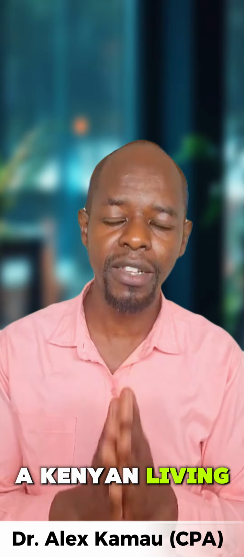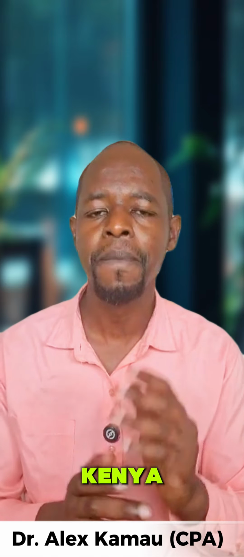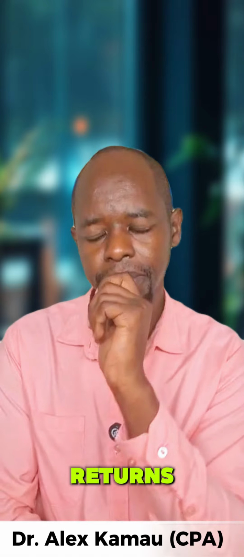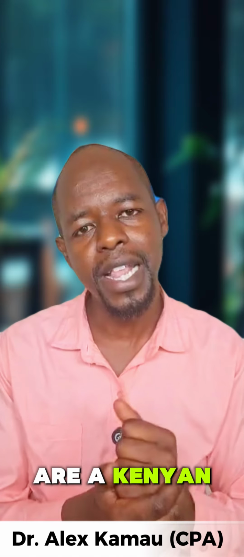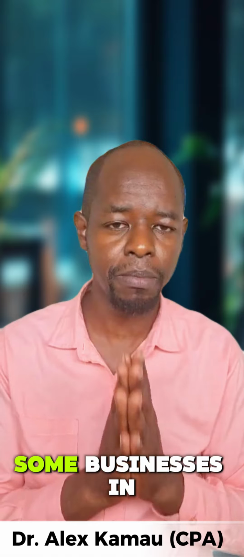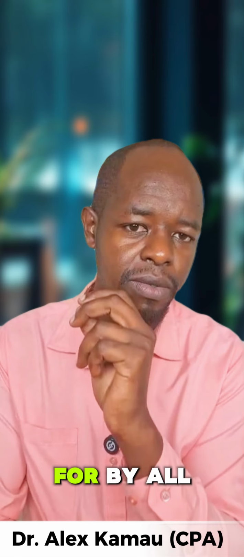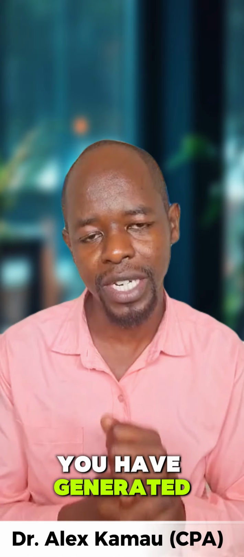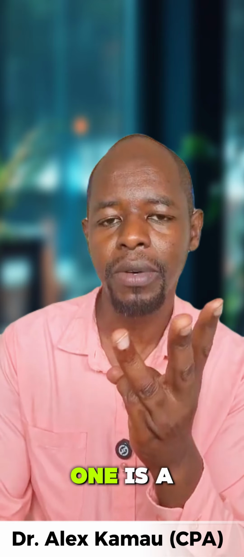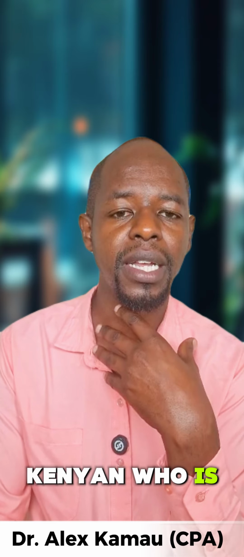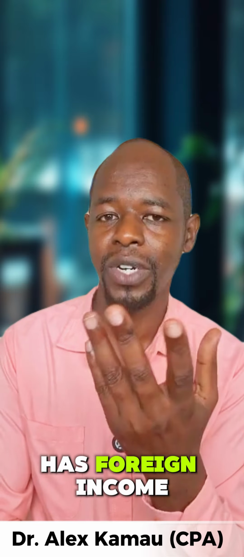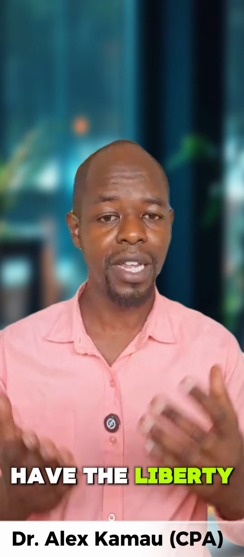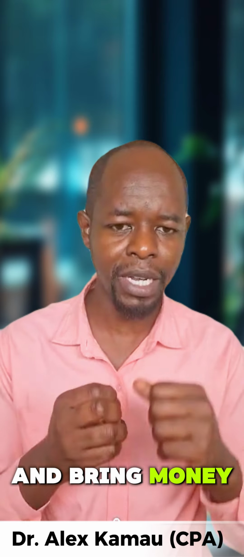Yes, you are a Kenyan living in diaspora, zero income here in Kenya, but as long as your KRA PIN is active, ensure that you file nil returns. On the other hand, if you are a Kenyan living in diaspora but you have some businesses in Kenya, by all means proceed to file your taxes for the Kenyan-based income that you have generated here. Now, the third one is a Kenyan who is living here, a resident, but has foreign income. Foreign income is not taxed here in Kenya. You can enjoy it and you have the liberty to invest anywhere and bring money back here in Kenya.